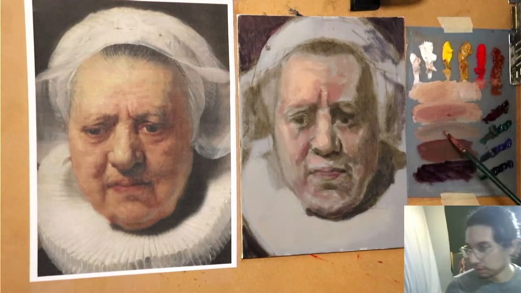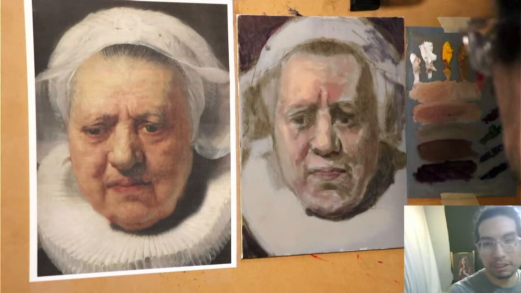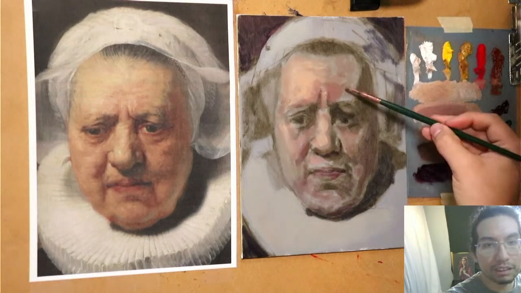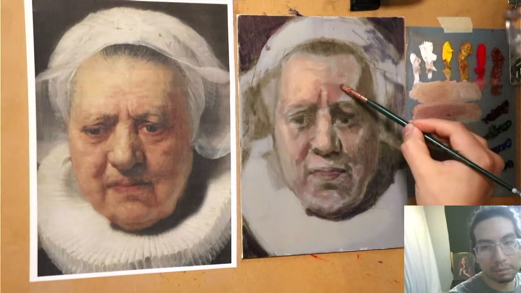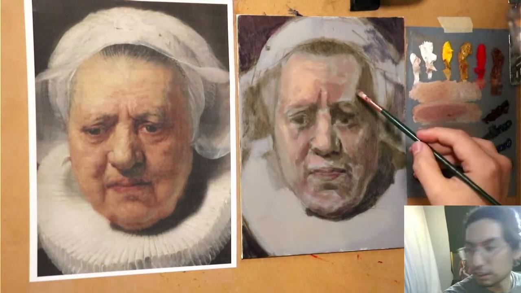And it doesn't have to be this organized. Sounds like I'm saying disorganized. It doesn't have to be as organized as what you see here. And trust me, my palette is never going to look that organized. But it's just an exercise.